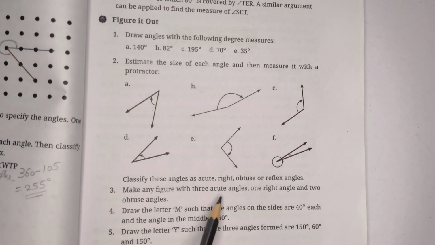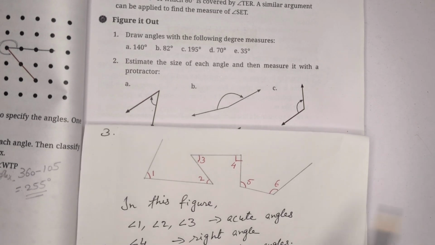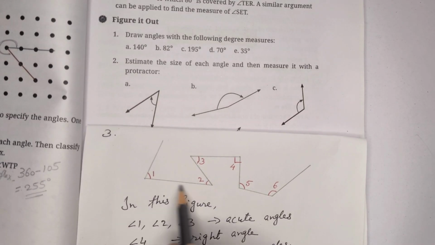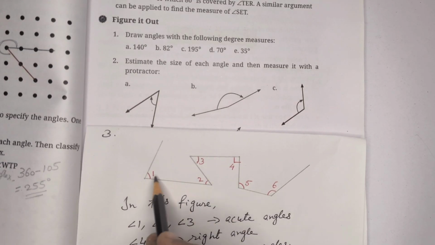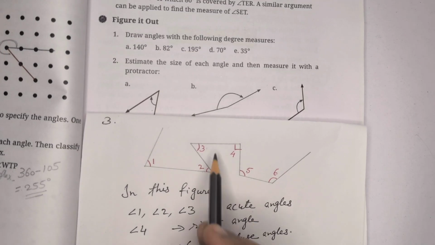Next one, make any figure with 3 acute angles, 1 right angle and 2 obtuse angles. So we can draw any lines the same way and we will get the 3 acute angles. For example, see 1, 2, 3. 1, 2, 3 are acute angles.